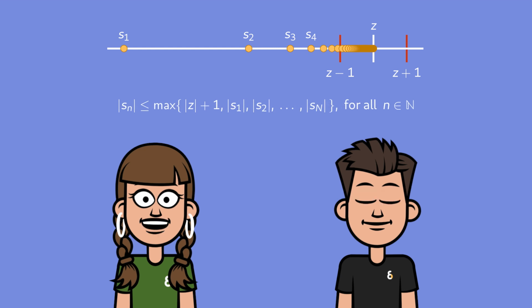Now, accounting for the first big N points in the sequence, we can write the absolute value of s sub n is less than or equal to the maximum of the absolute value of c plus 1, the absolute value of s sub 1, the absolute value of s sub 2, all the way up to the absolute value of s sub big N, for all natural numbers n. This shows that the sequence s sub n is bounded.